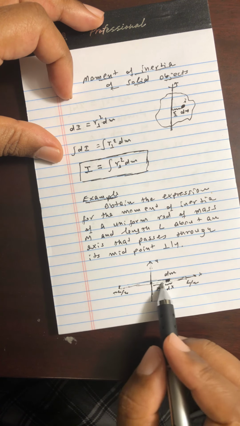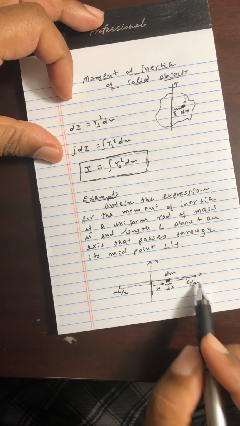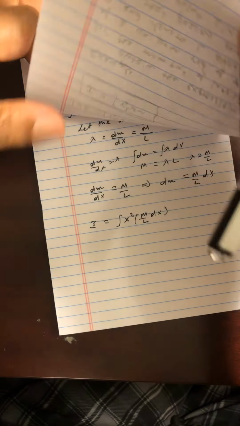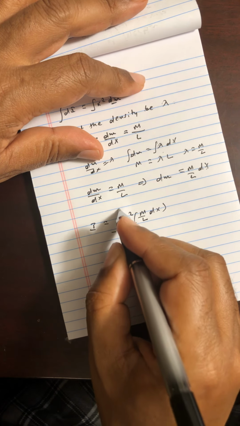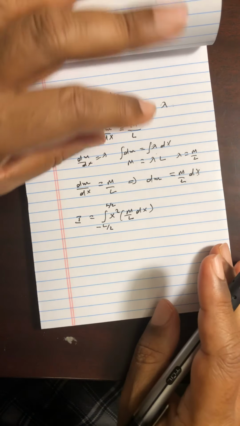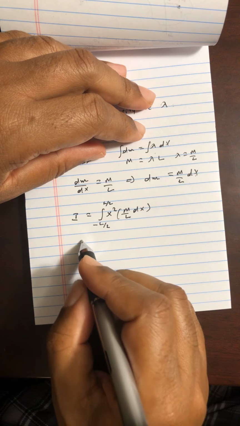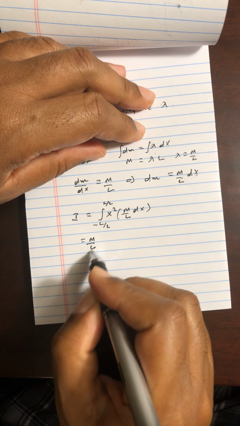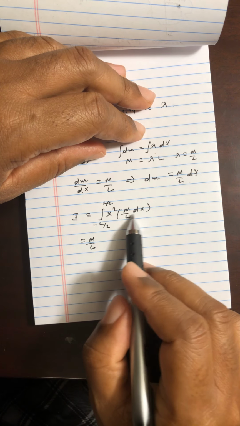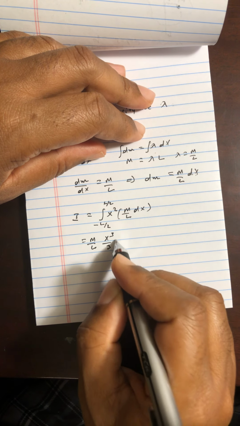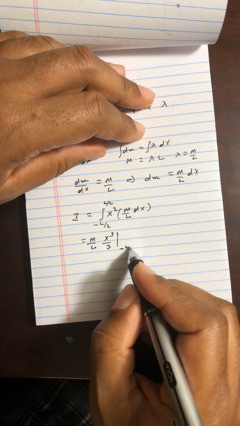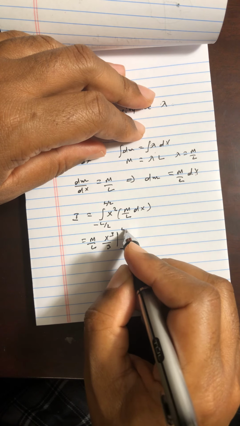So the value of this x ranges from negative L over 2 to L over 2. So the integral goes from negative L over 2 to L over 2. Okay, that's what we have to calculate. So we'll take the constant out, which is m over L, and then of course the integral of x squared is x cubed over 3, and that goes from x equals negative L over 2 to L over 2.